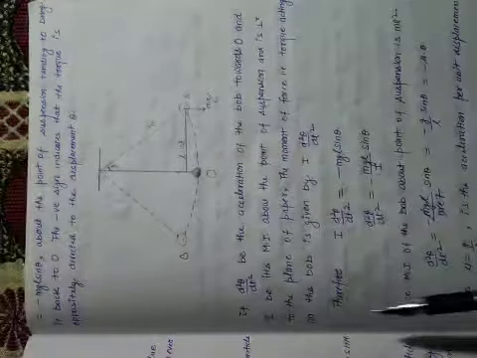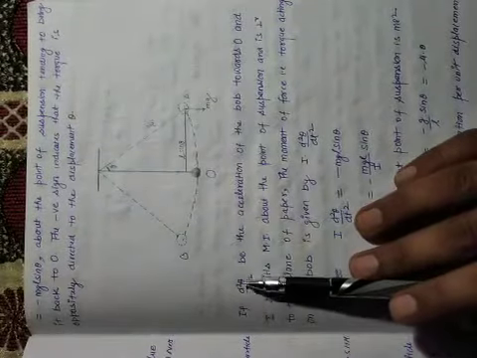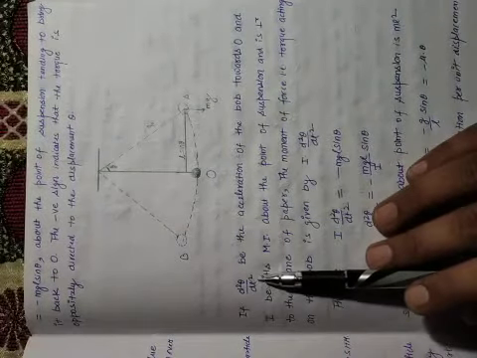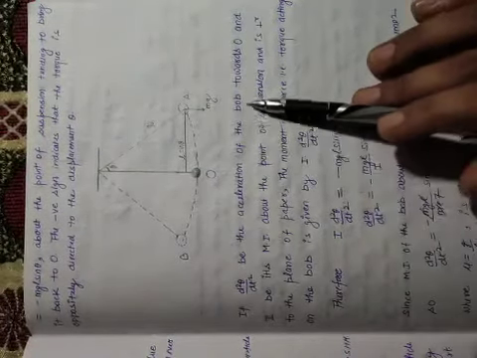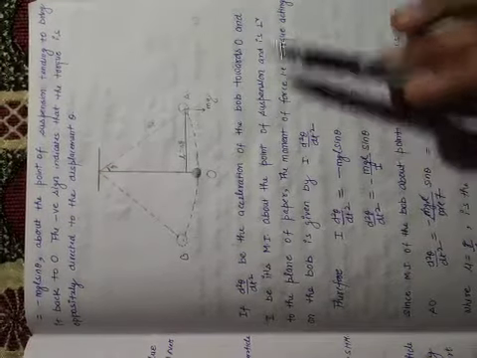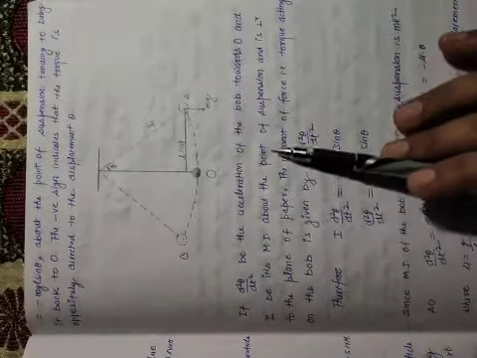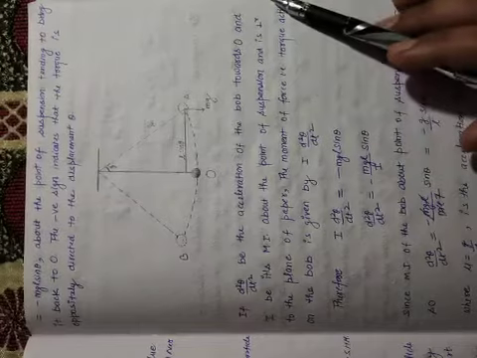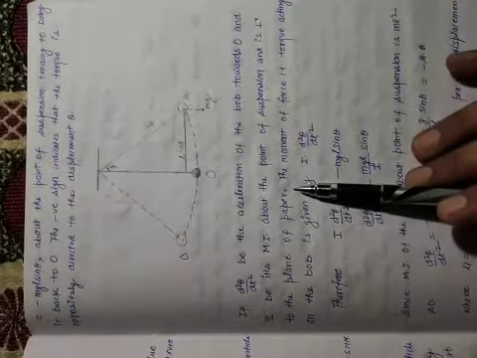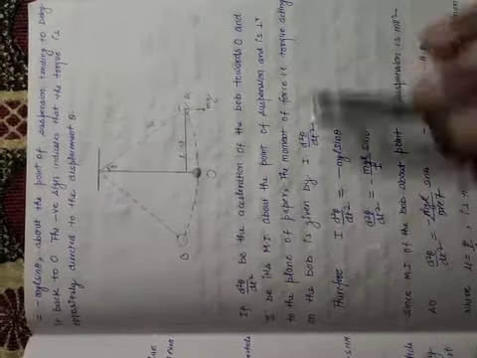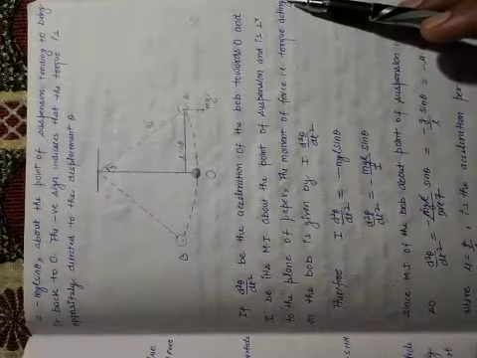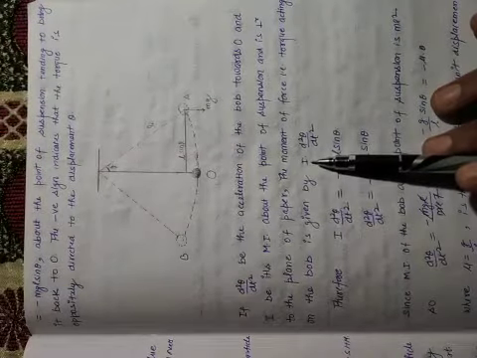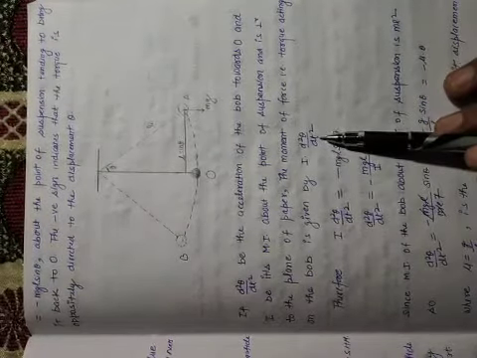Now if d2 theta over dt square is the acceleration of the bob towards O, and I is the moment of inertia about the suspension, perpendicular to the plane of paper, the moment of force, that is torque, acting on the bob is given by I d2 theta over dt square.